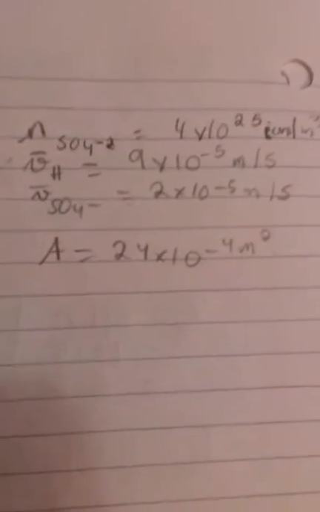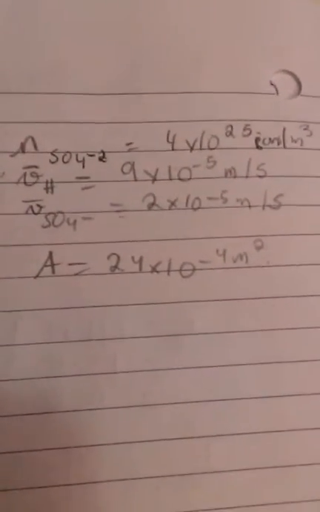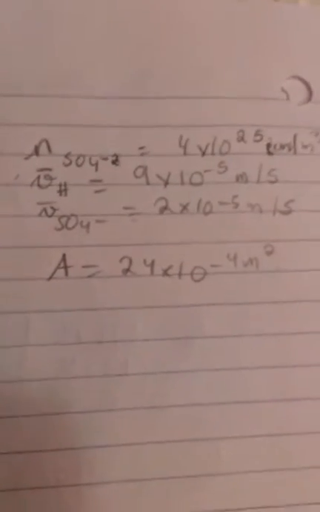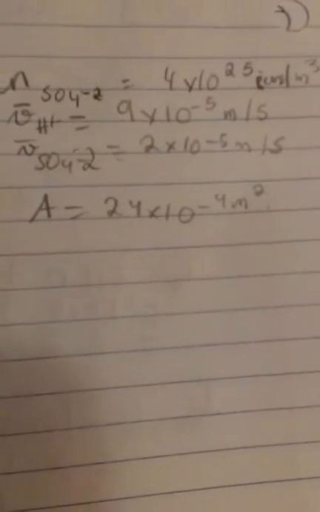On the side I wrote down all of the knowns in the problem. So we know the electron density for SO4 2 negative. We know the drift speed of H plus. We know the drift speed of SO4 2 negative. And we know the cross-sectional area.